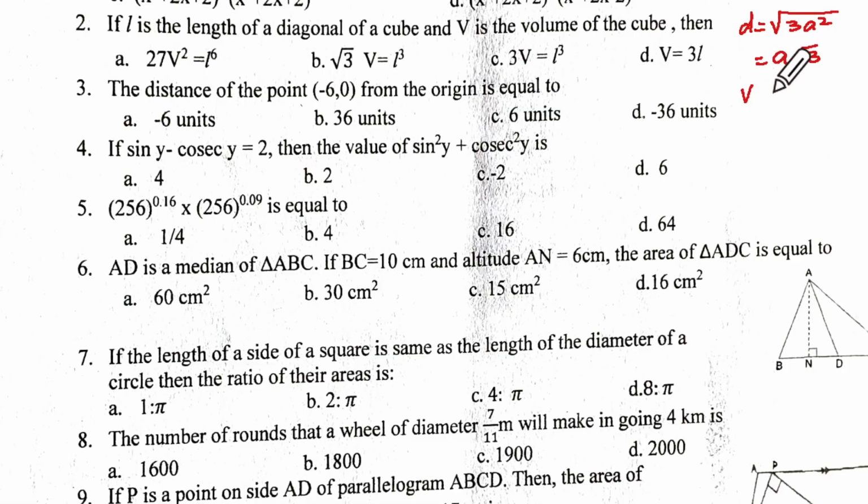What is the volume of the cube? a cube. Correct? Understanding? Yes. So they are saying what is the relationship that is true. Now if you say diagonal is this, that means diagonal square is going to be equal to 3a square, correct? What is volume?